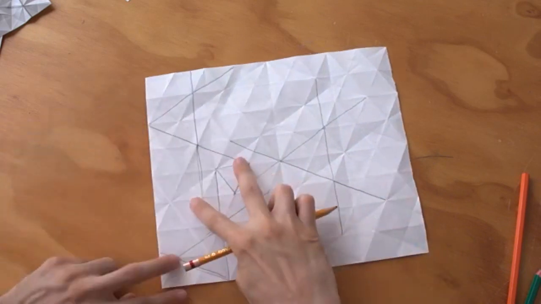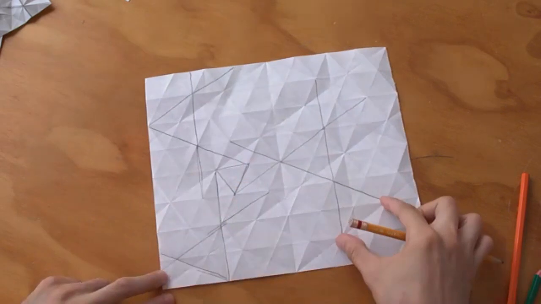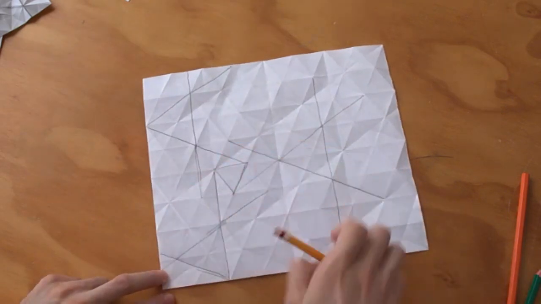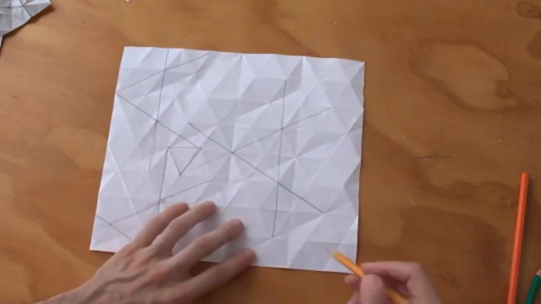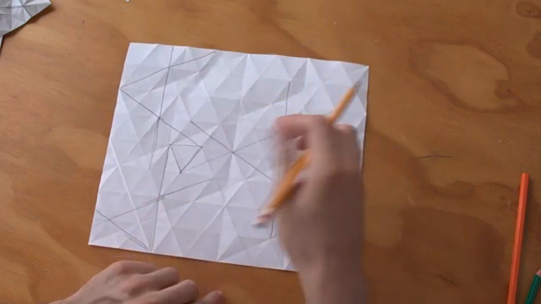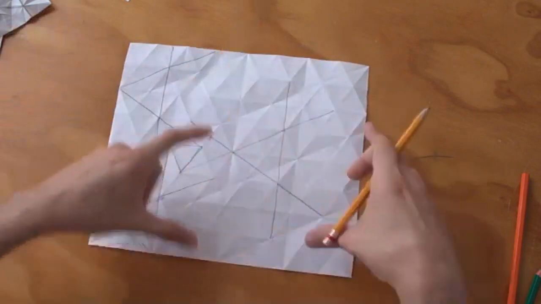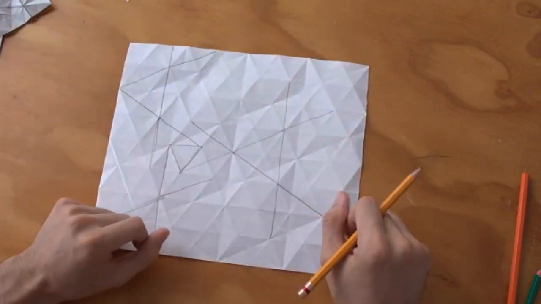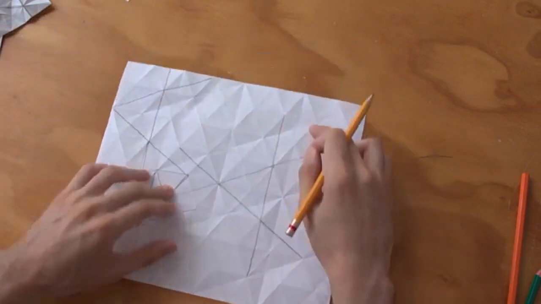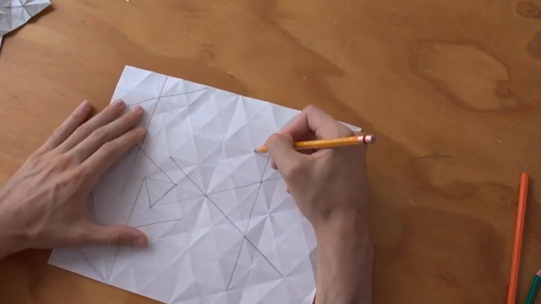And as you can see, these lines are coming in the same way as these. So the idea being that this is sort of like the same unit just moved or translated along the page.